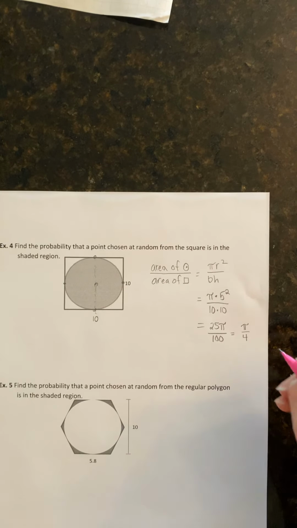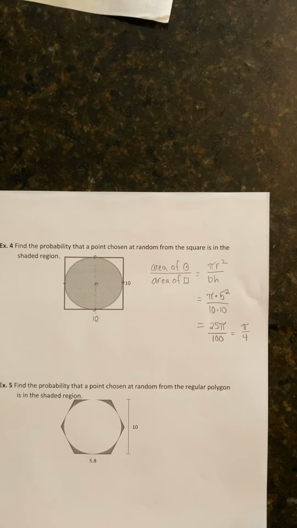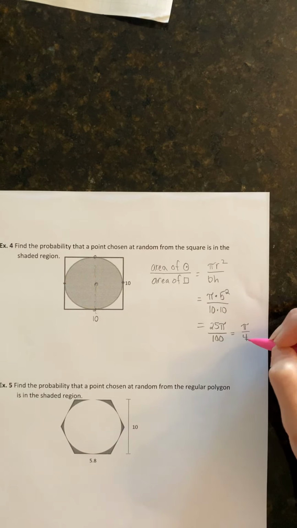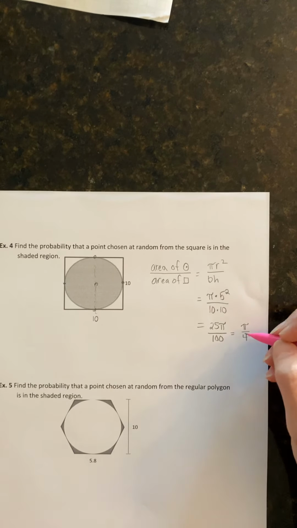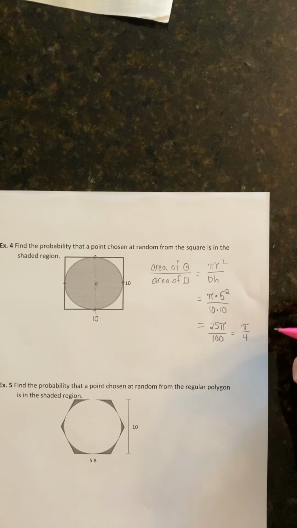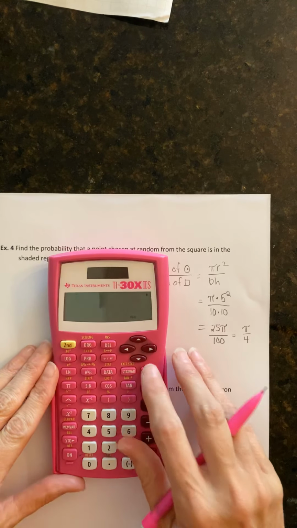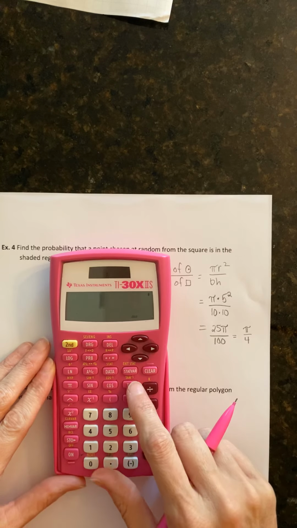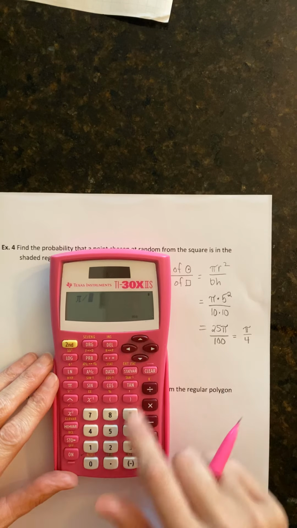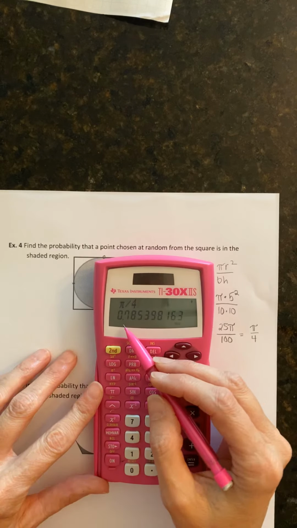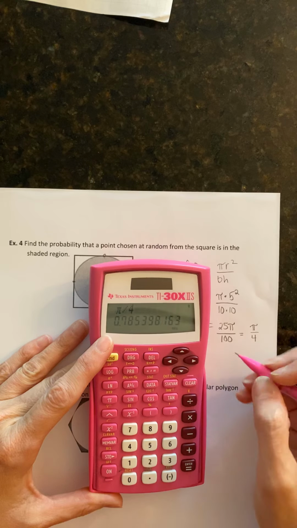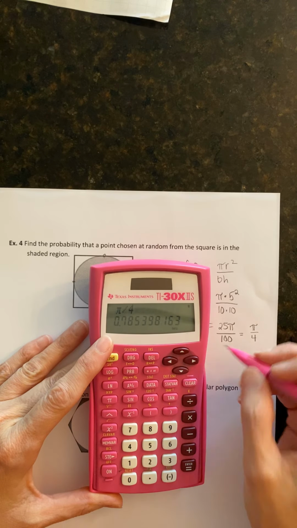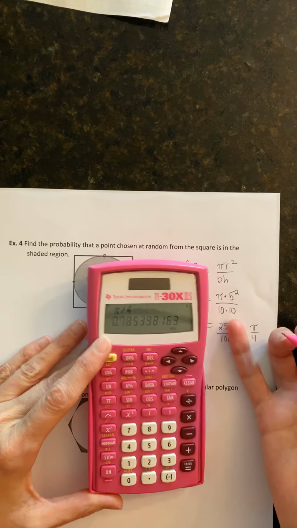So the probability of choosing a point at random and that point lying in that shaded part is pi over 4. Now, some people don't like that answer. I do. I think it's a fine answer. But remember, pi is about 3, so it's roughly 3/4. If you want to express it a different way, you can use your calculator, and pi divided by 4 is 0.785. So you could say that it's a 0.785 probability, or it's a 78.5% probability.